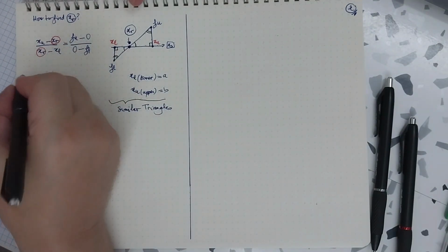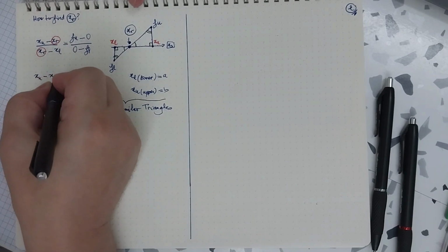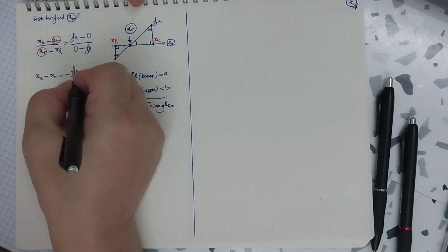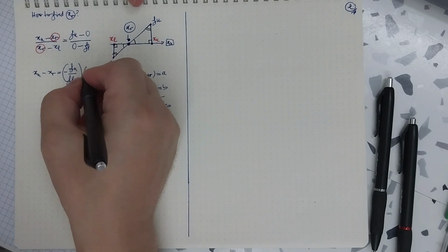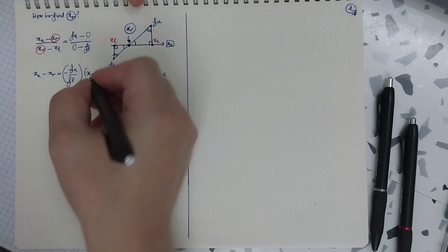Now let's do that. It's very easy. XU minus XR, minus FU over FL by XR minus XL.